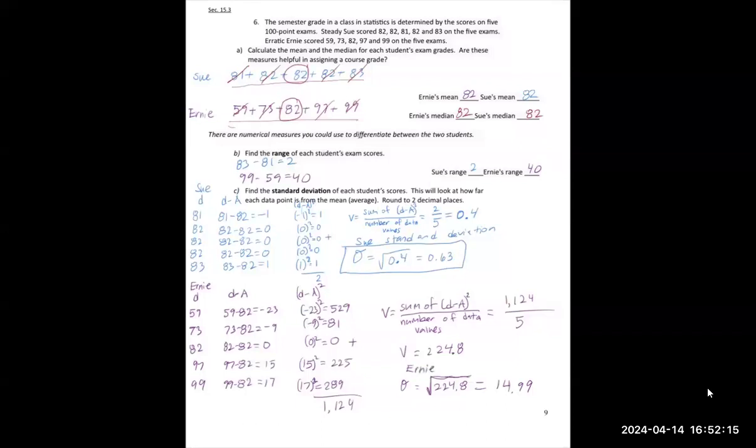And you notice it's a lot larger than Sue's standard deviation. It's a lot larger because the data values are a lot further spread apart, and that's what it means to us when we have a larger number for a standard deviation. We can think of a standard deviation as a typical distance that a data value is from the mean.